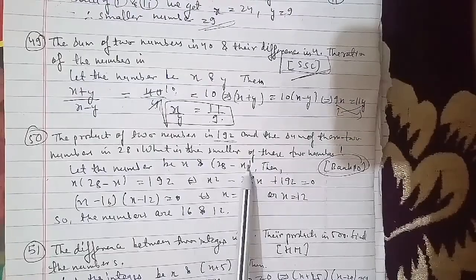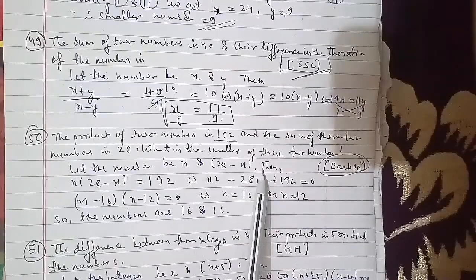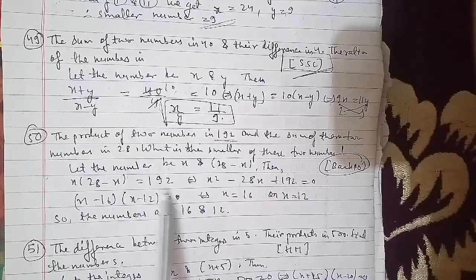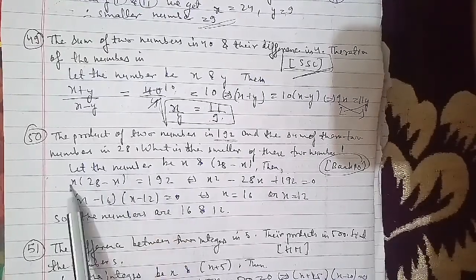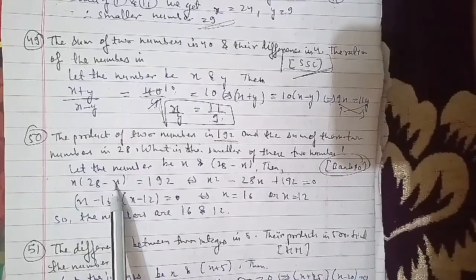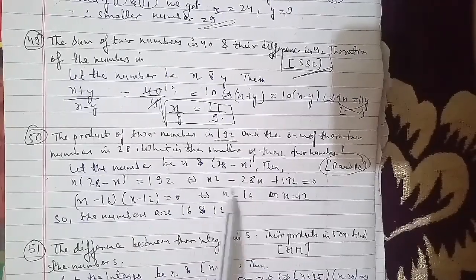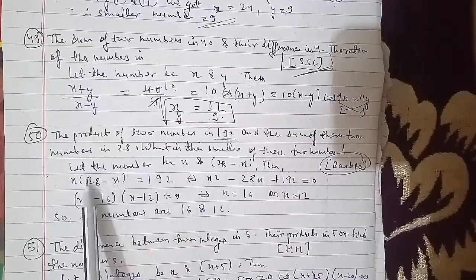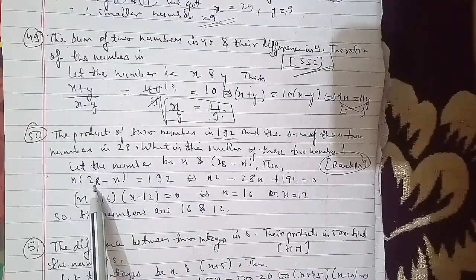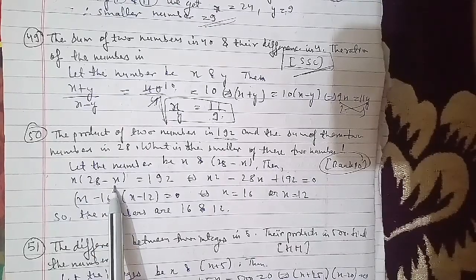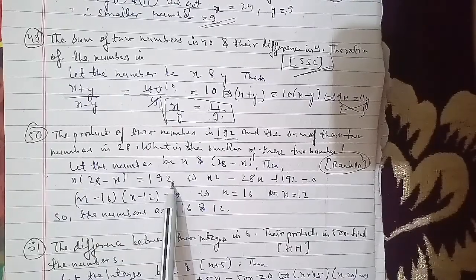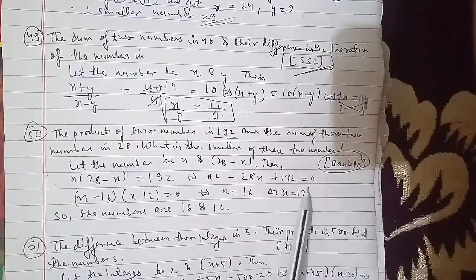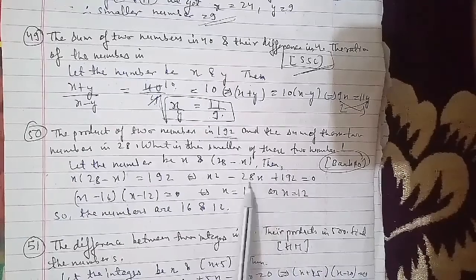ये जब इससे मल्टीप्लाई होगा ये आएगा 28x, तो ये माइनस x स्क्वायर. ये जब राइट हैंड साइड जा रहा है तो ये प्लस हो जाएगा, ये माइनस हो जाएगा. ओके, देन इट इज इक्वल्स टू 0. We'll break it down by factorizing, then we'll get (x minus 16) and (x minus 12). ये माइनस राइट हैंड साइड जाएगा प्लस हो जाएगा तो x इक्वल्स टू 16 and x इक्वल्स टू 12. So the numbers are 16 and 12. That would be the right answer for this particular question as well.